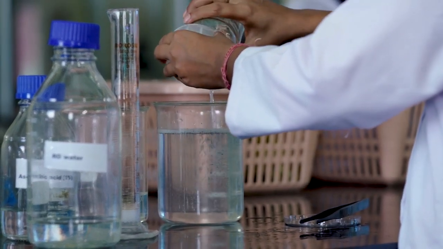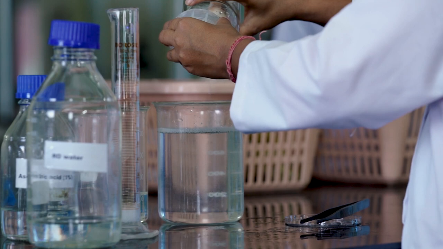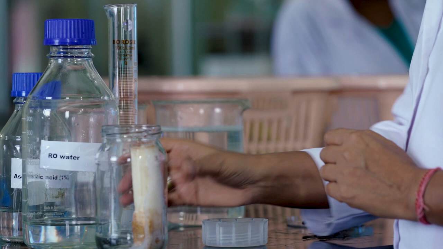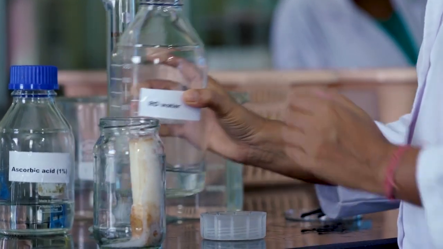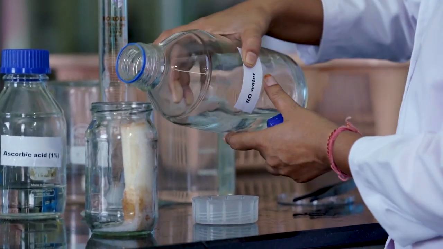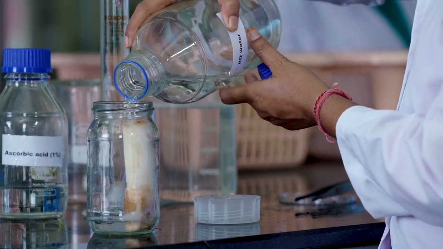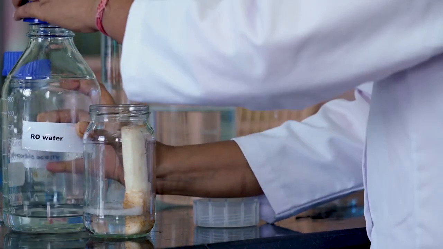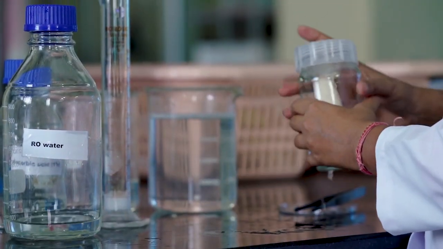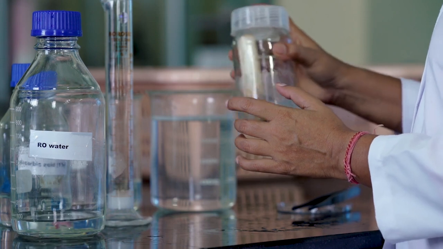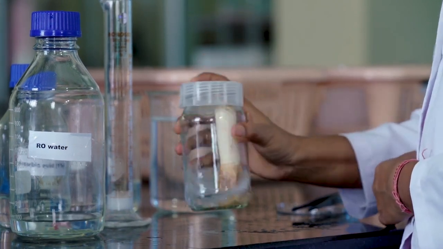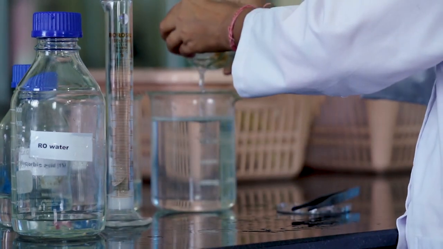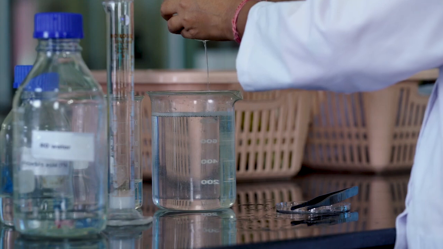That's because tissue culture is carried out under in vitro conditions in a glass jar and in an aseptic environment. Now this explant will be treated with RO water so that there are no remains of ethanol on the explant. Hope you all have got some idea about the sterilization process to carry out micropropagation.